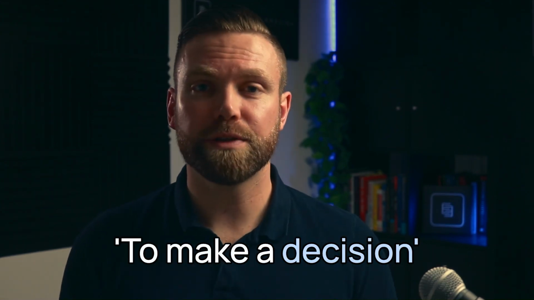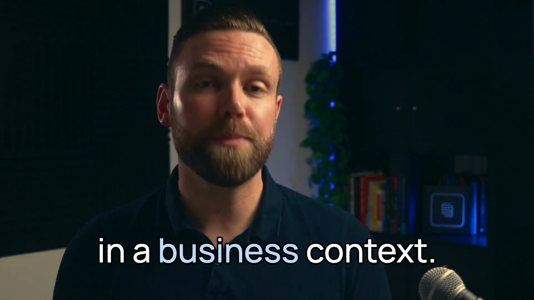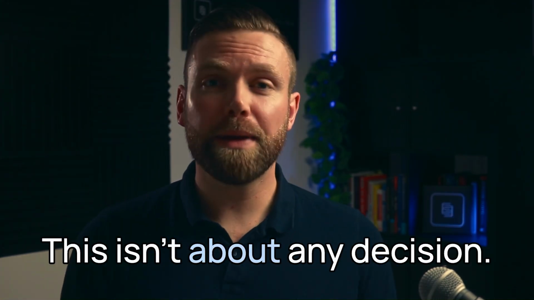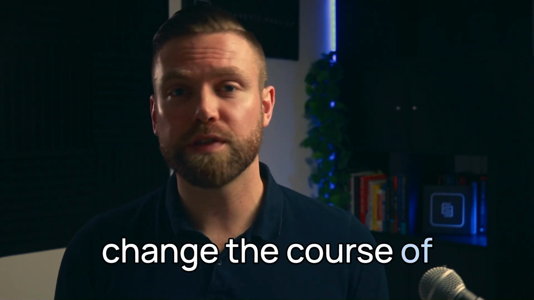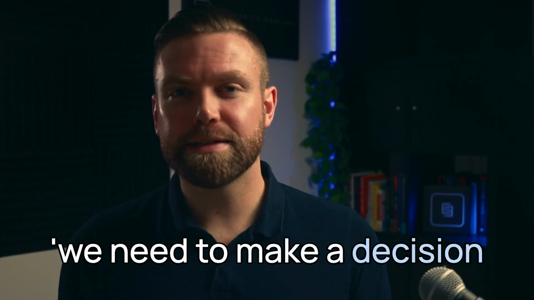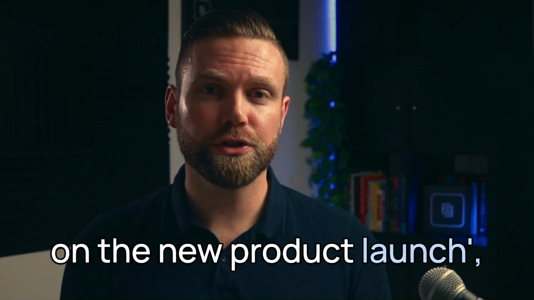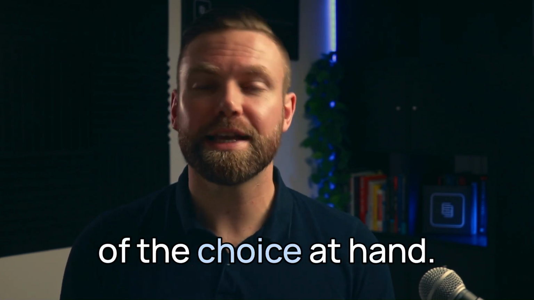To make a decision is perhaps one of the most critical uses of make in a business context. This isn't about any decision, it's about those pivotal moments that can change the course of a project or company. When you say, we need to make a decision on the new product launch, you're highlighting the weight and significance of the choice at hand.